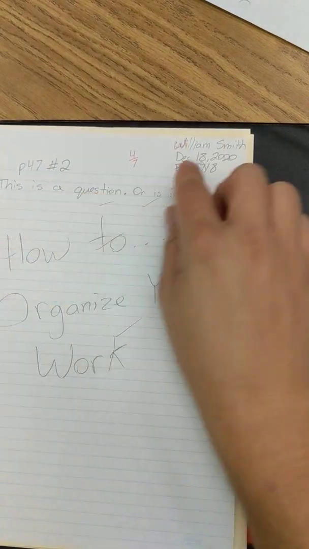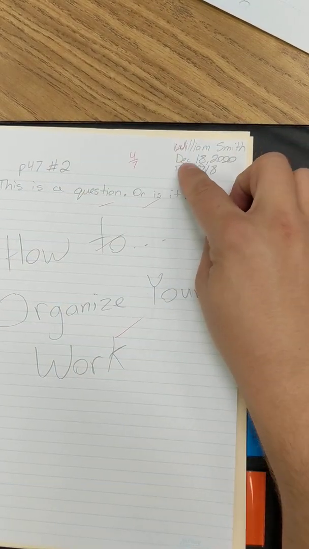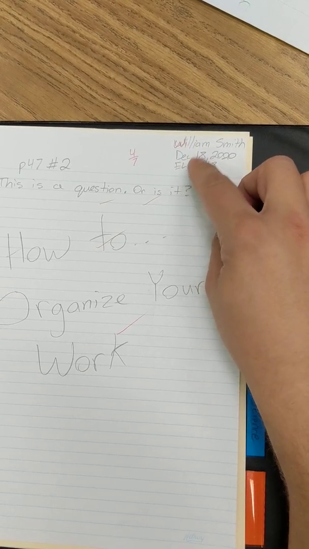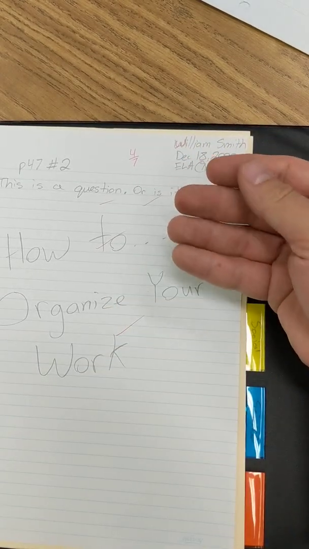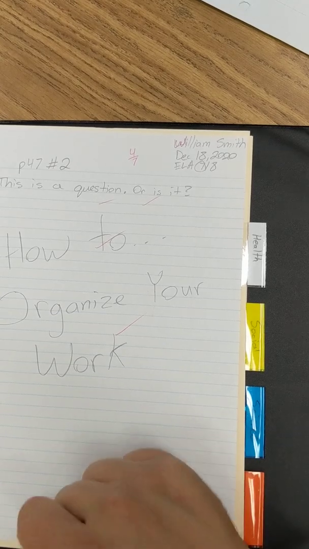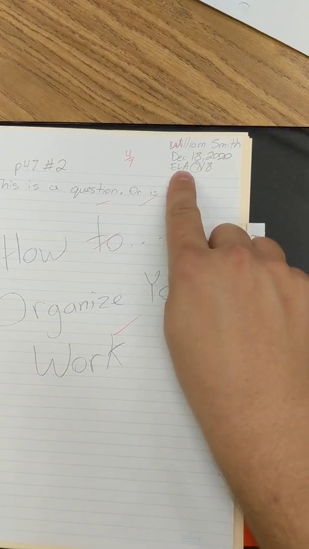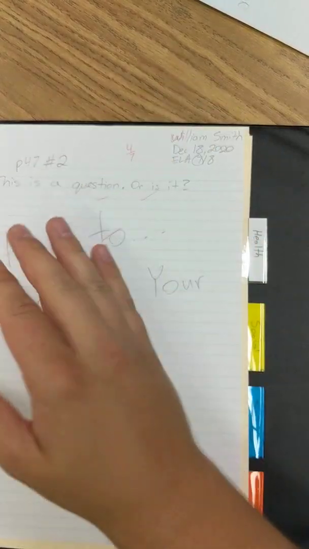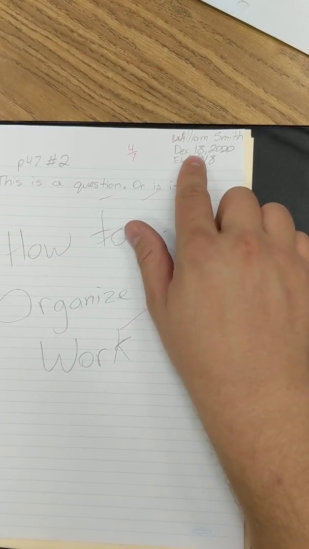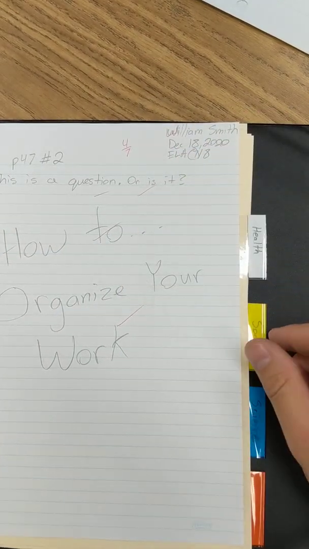Notice that on our assignments, we wrote in the top corner the date, our name, and ELA. The name is so that us teachers can hand back the correct assignment to the correct person. But the subject is so that you can then put it back in your binder. And the date is so that you put it back in the binder in the right order.